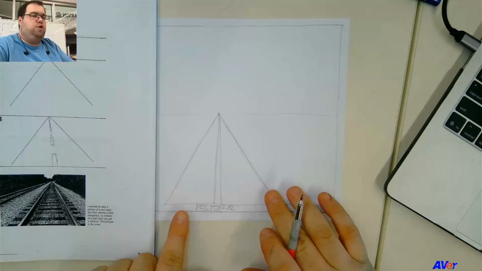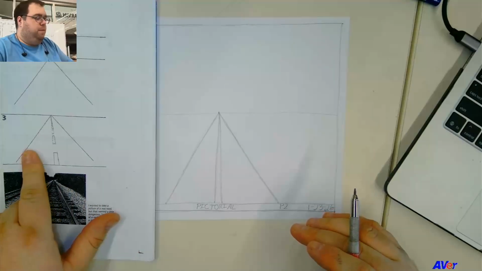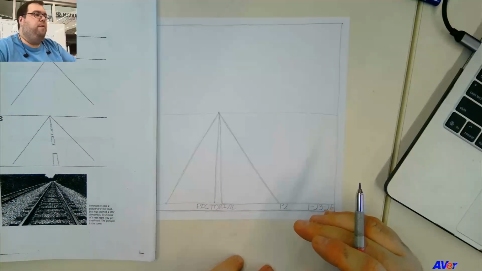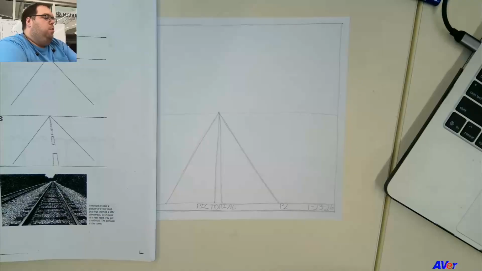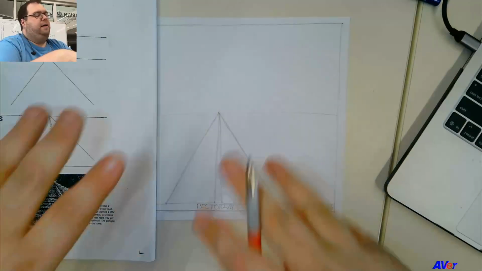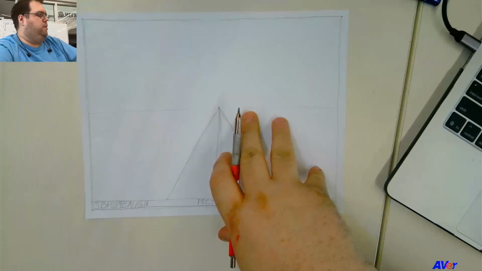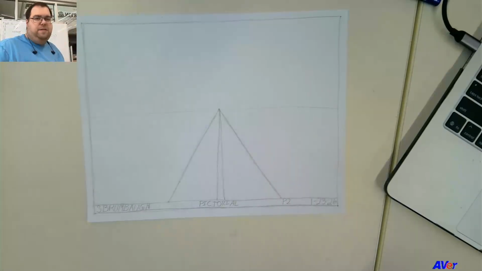Mine's a lot sharper than the one in the guide that we're following here, but it is a good place to start. And remember, while this is a part of drafting and technical drawing, this is not a technical drawing in and of itself. It's a skill that you're supposed to have in order to be able to be successful at this. But it's definitely more towards the artistic side of things than the technical side.